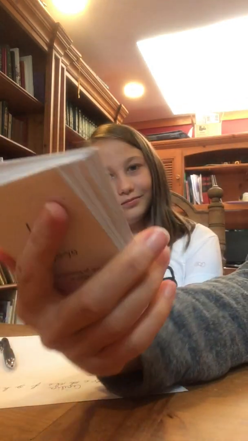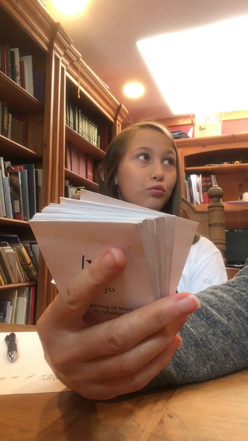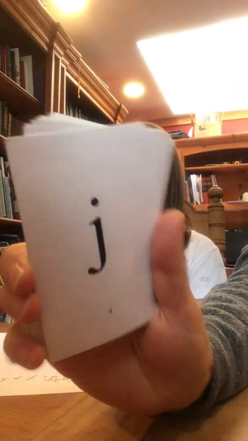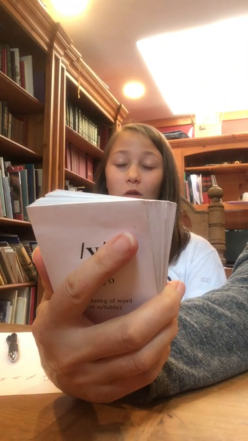Now I'm going to do your white cards. And I have to show these to the camera, so be patient with me. Okay. Good. Can you say it with just a, without the vowel sound? Very good. J. Hold on. At the end of one syllable, right after a short vowel sound. Good job.